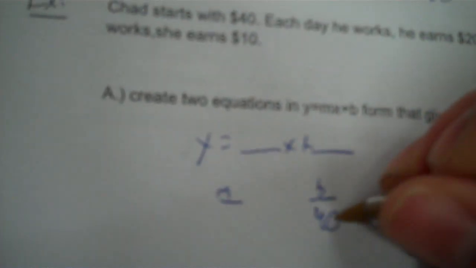Okay, what did Chad start with? He started with 40. Then he's adding $20 every day he works, so that's your slope. So 20x and 40. Okay, Sierra, $70 is her b. That wouldn't be multiplied by a variable. And then each day she works, she earns $10. So 10x. Okay. Now, find the number of days each person works so they have the same amount of money.